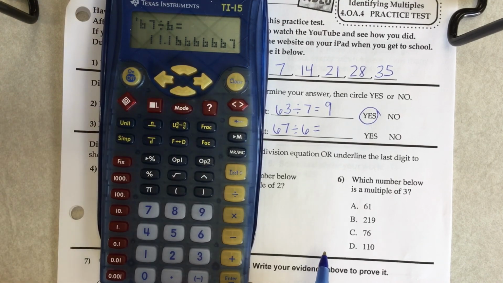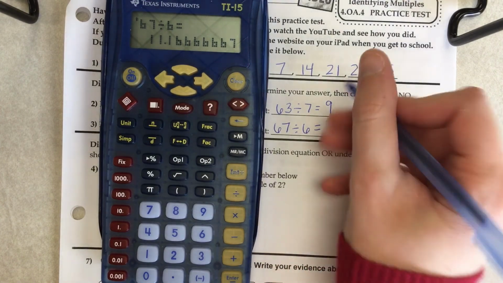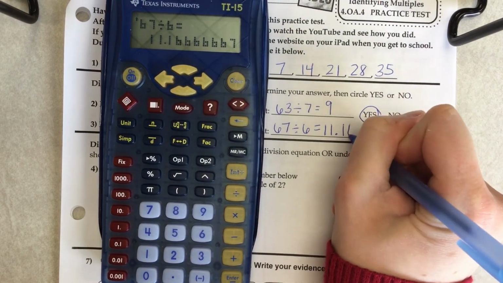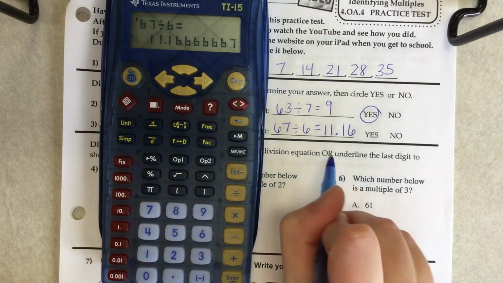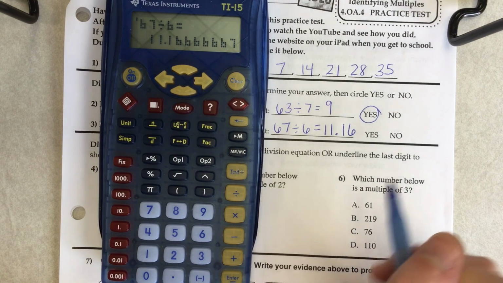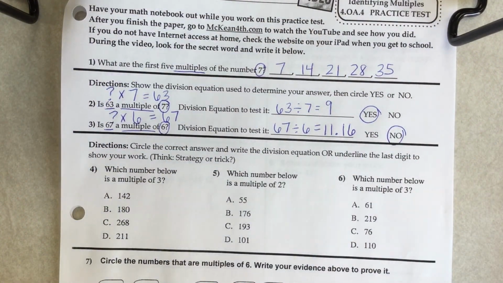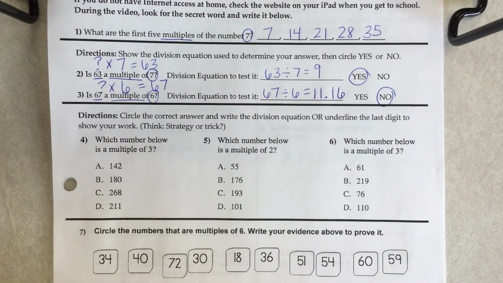11.166666667. So I just want to round to the hundredths, my first 2 decimal places. So I'm going to put 11.16 and end it there. And I can see that this is not a whole number because I have decimals. So the answer is no, 67 is not a multiple of 6. Moving on to the next part.